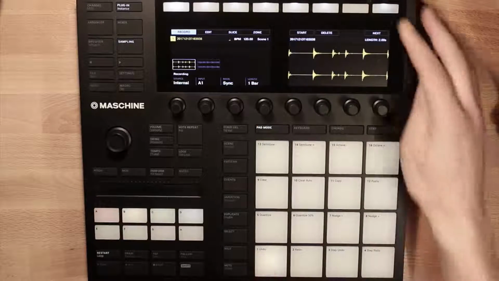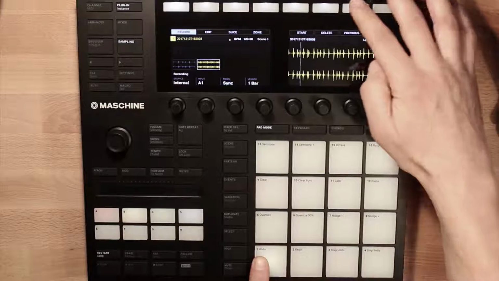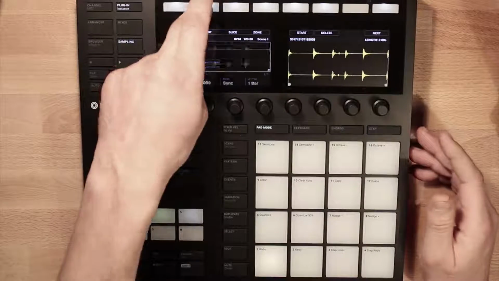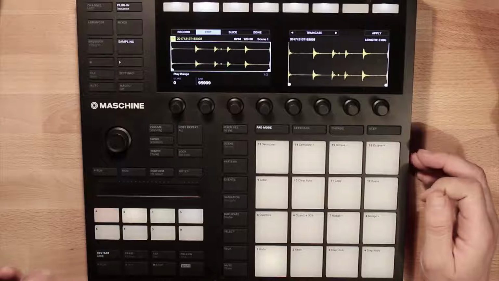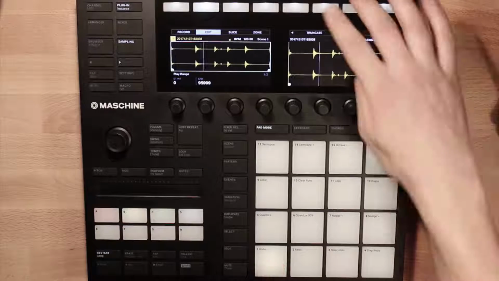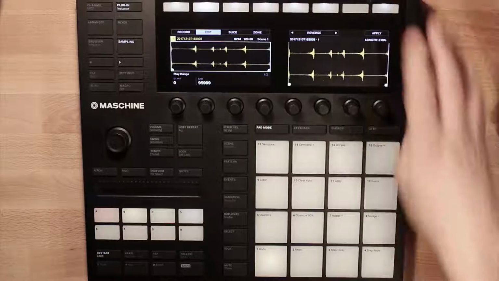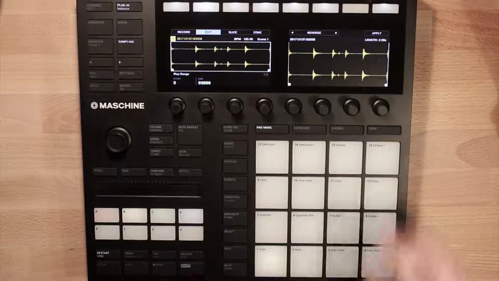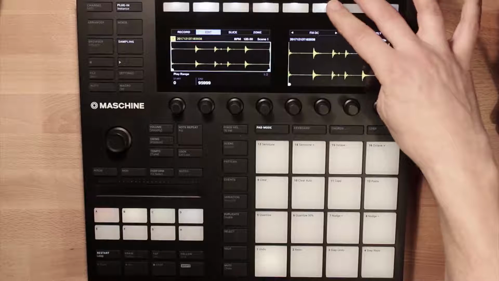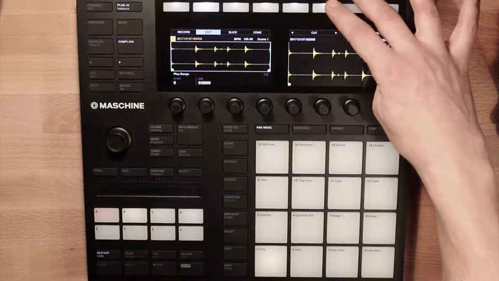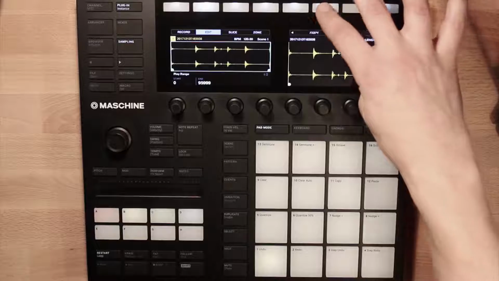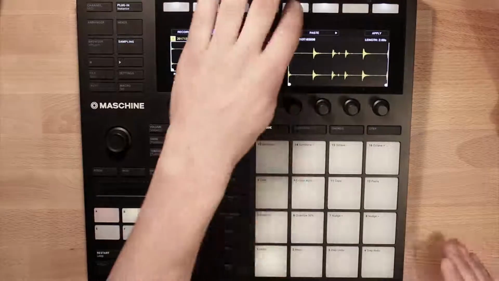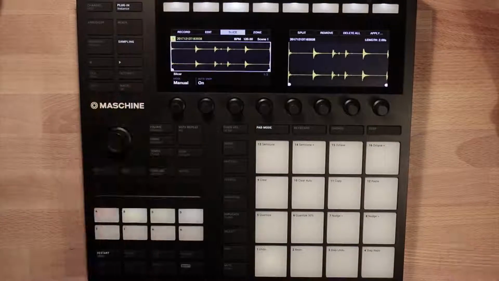We can scroll through our different recordings using the previous and next. Then we can go into edit and we can start editing stuff. So we could reverse this whole loop. You know, we could do any of the other stuff: fade in, fade out, fix DC, silence little sections of it, cut, all the other functions that we've already gone through. And then we can go to the slice.